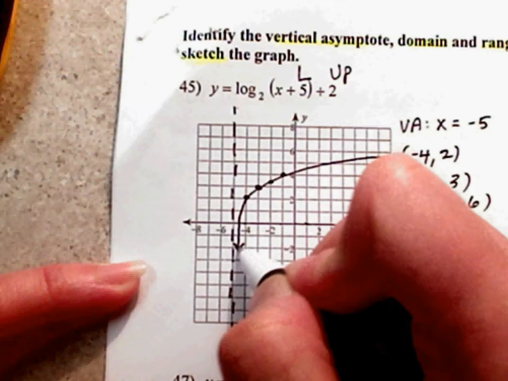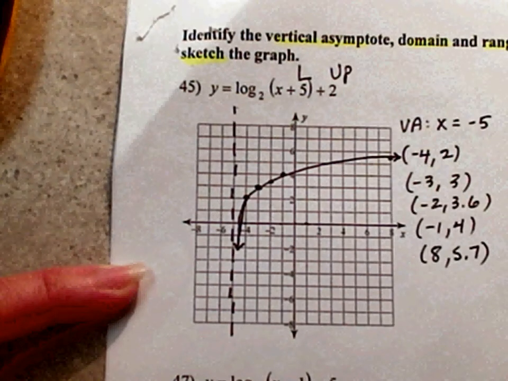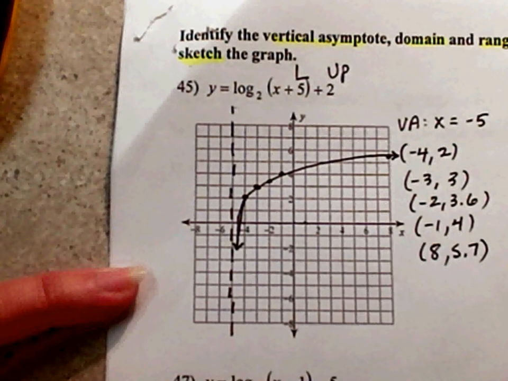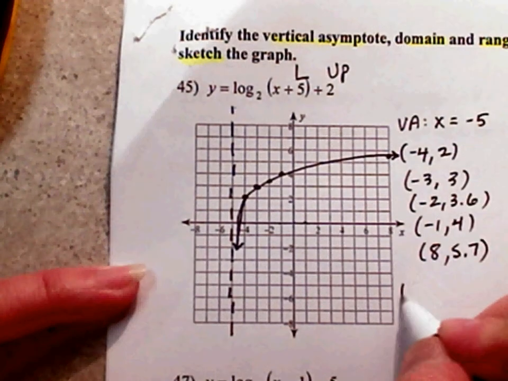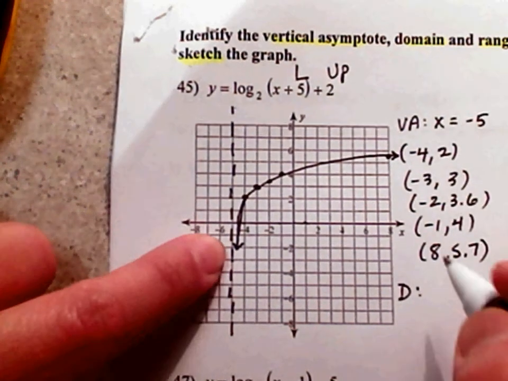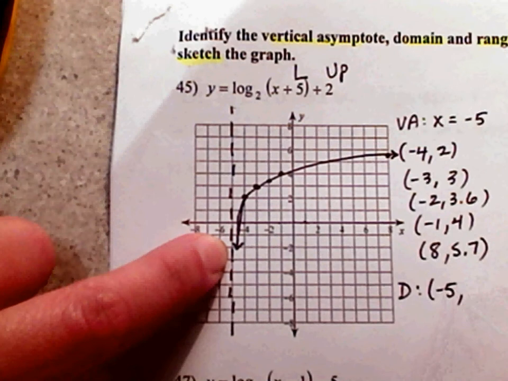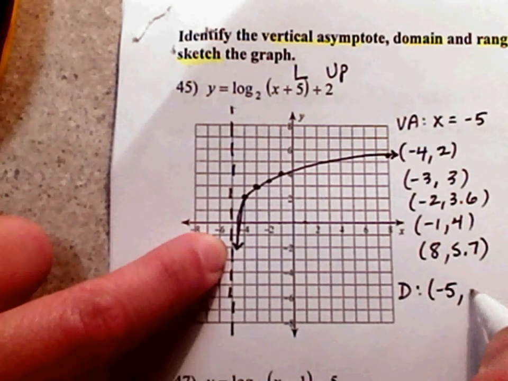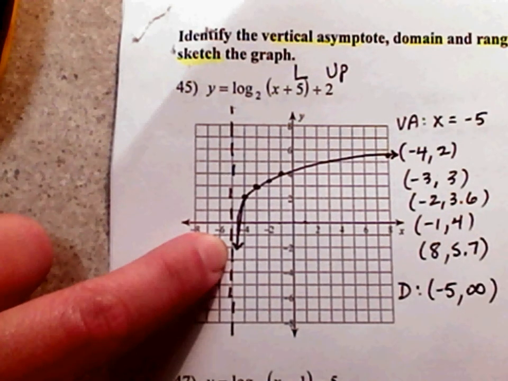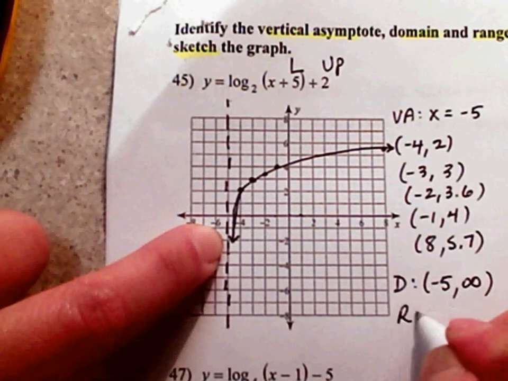Okay? So you've done all those things. Now let's find our domain. Your domain, where does it start? -5, parentheses, because it does not include it, to infinity. Your range will always be all real numbers in a logarithm.